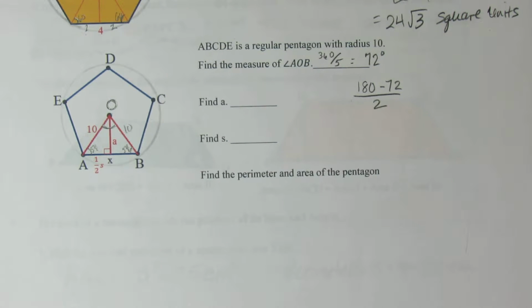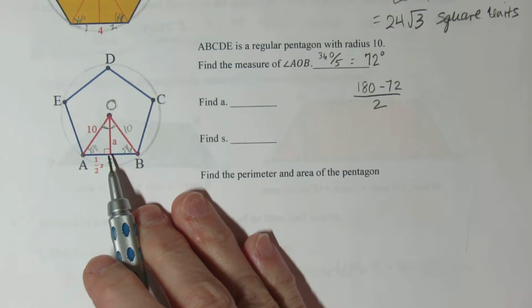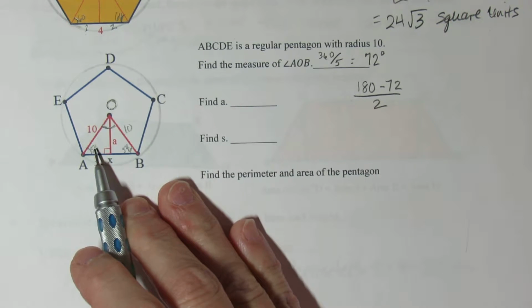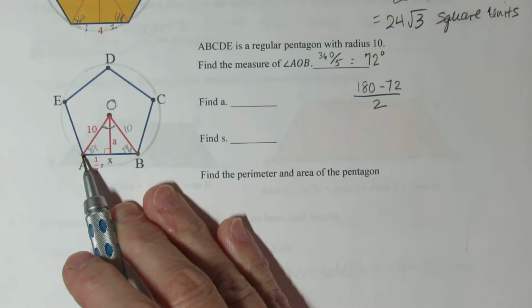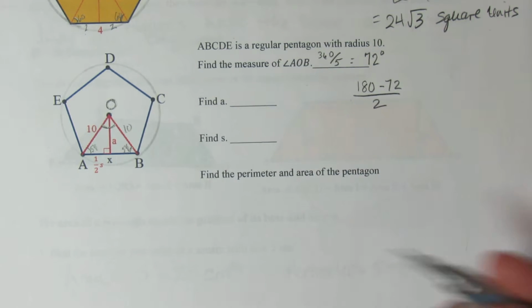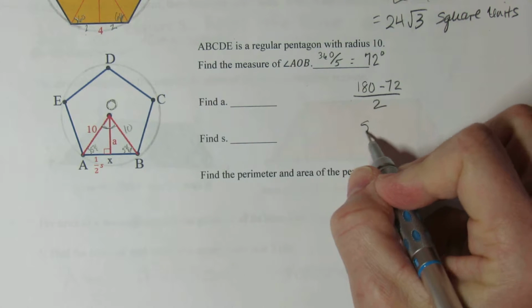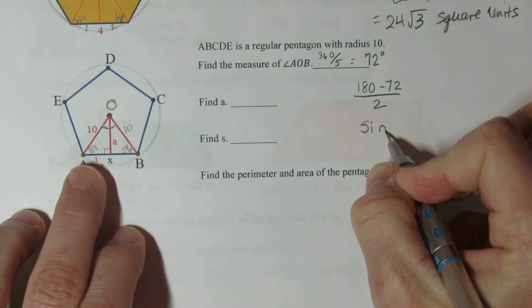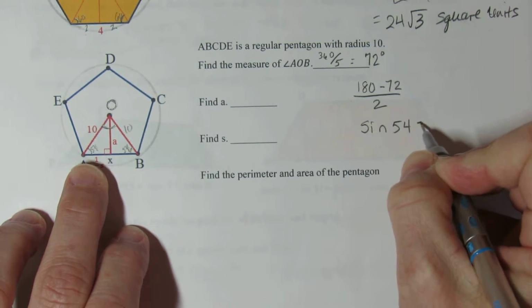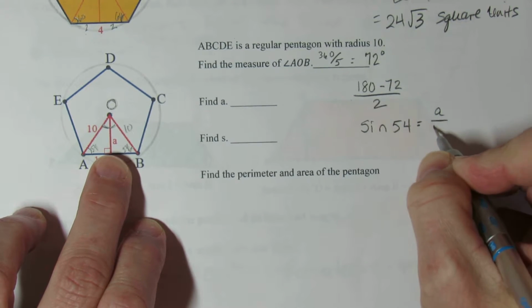All right. So to find the apothem, I can use sine, because I've got opposite and I've got hypotenuse, and I'm looking for opposite. All right, so to find A, I'm going to say sine 54 equals A over 10.